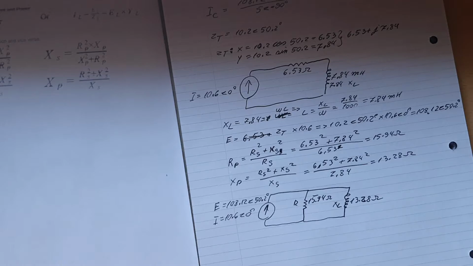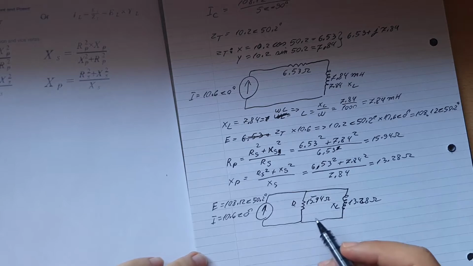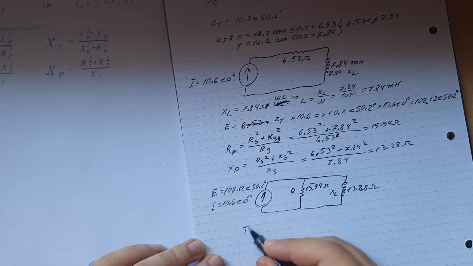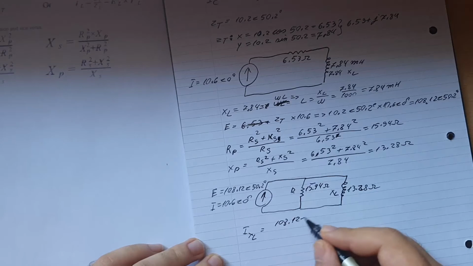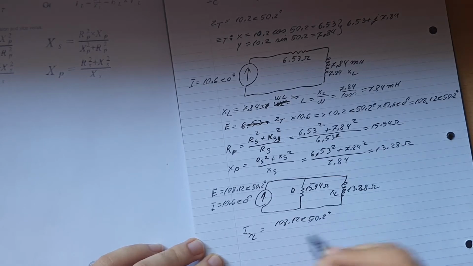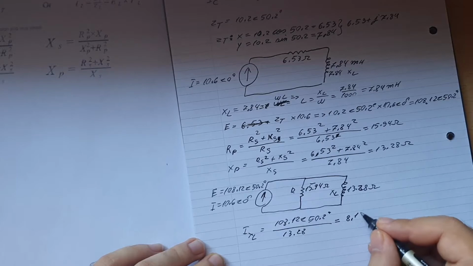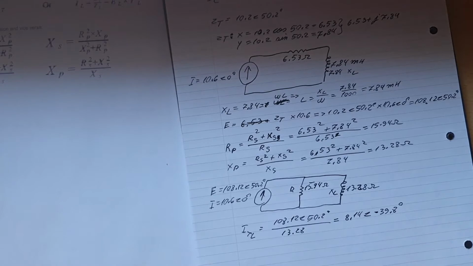Alright, and let's see here. So we can actually calculate it if you want, like IXL. We can apply the voltage divider rule, or any rule you want really. We can do like IXL will be equal with 108.12 divided by 50.2 degrees, and that will be over 13.28, and that will be equal with 8.14 at an angle of minus 39.8 degrees.